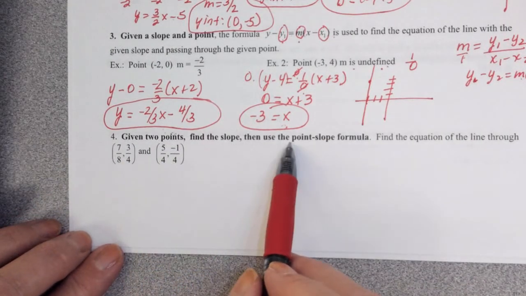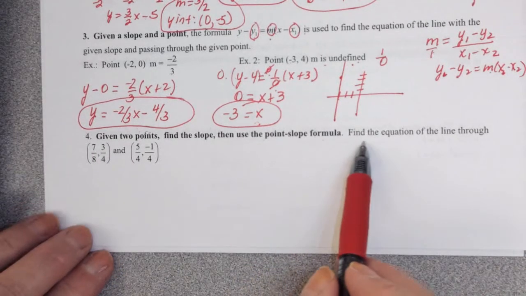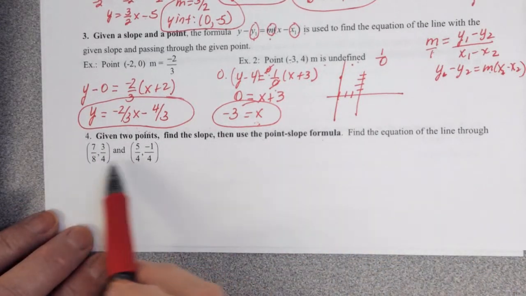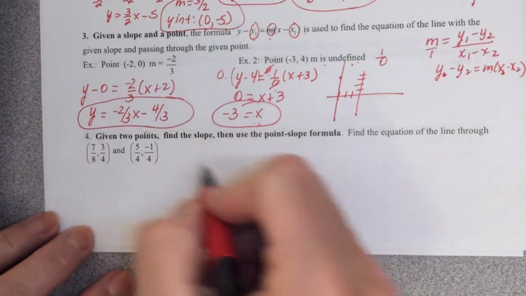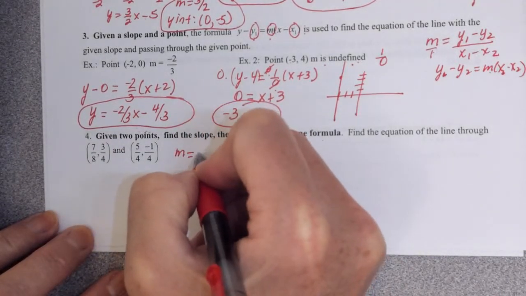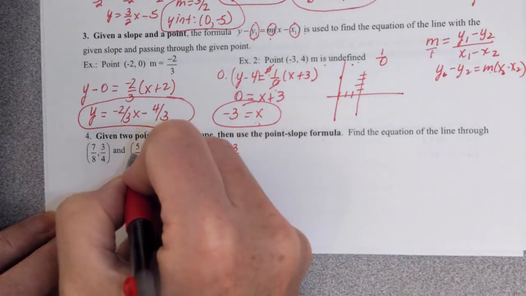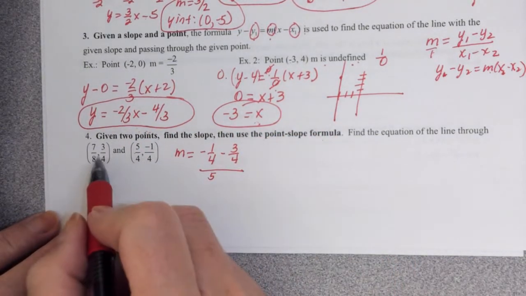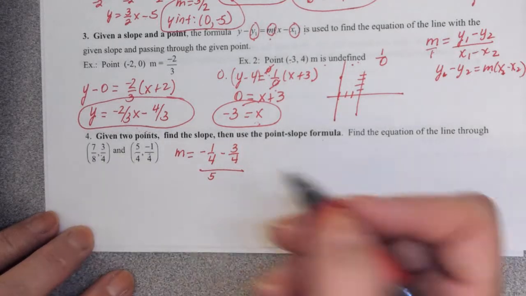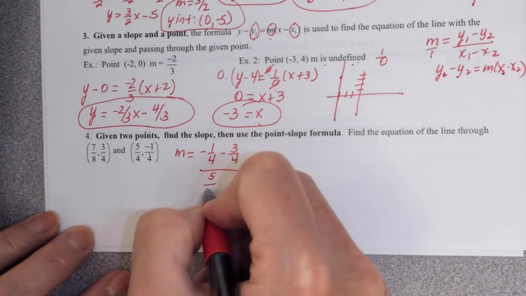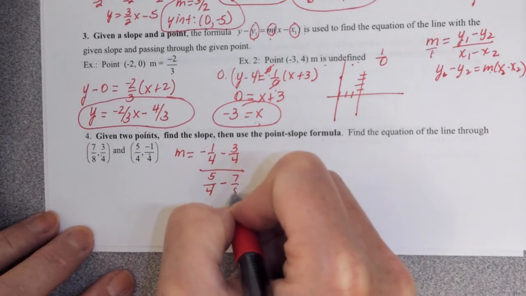Given 2 points, find the slope, then use the point-slope formula. Find the equation of the line through these points. Okay, a little tougher. So we're going to find the slope. I do my y2 minus my y1, my x2, and of course you can go this to this and this minus this too, it would be the same thing. Anyway, 5/4 minus 7/8.